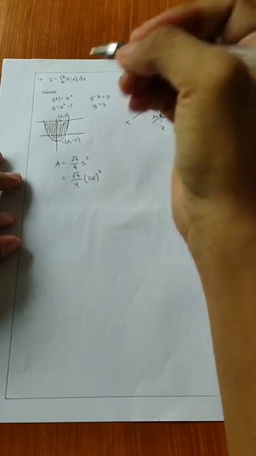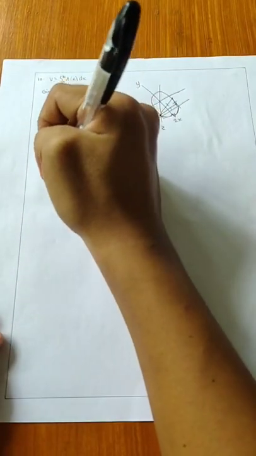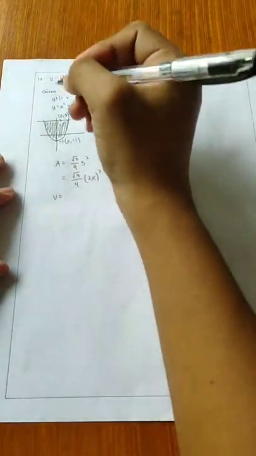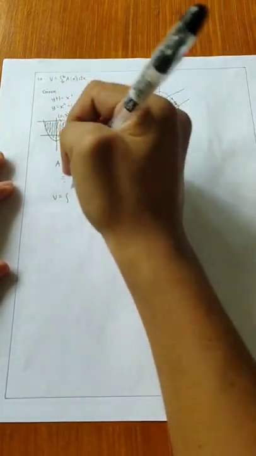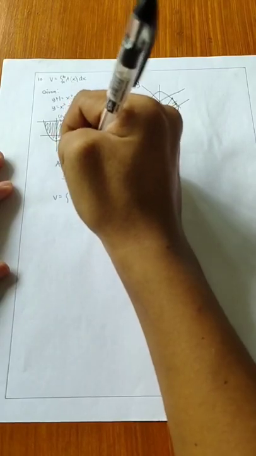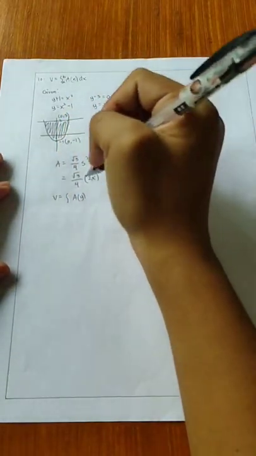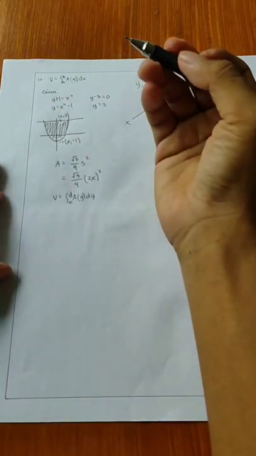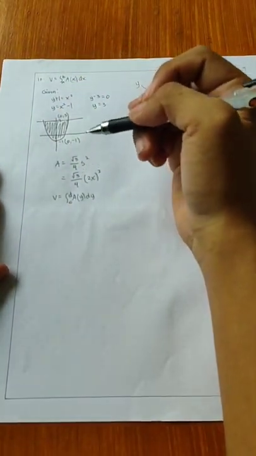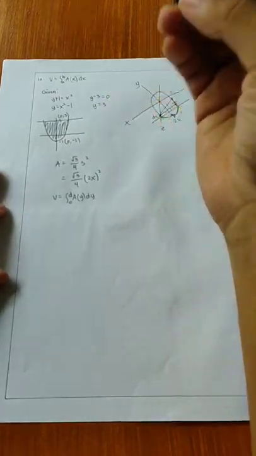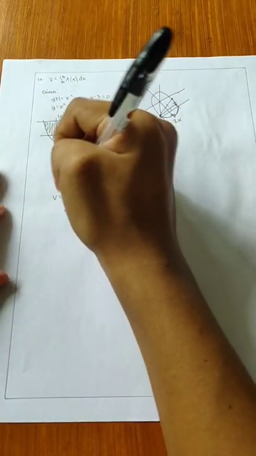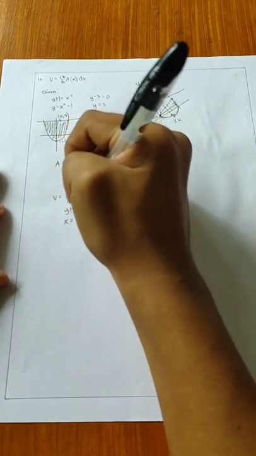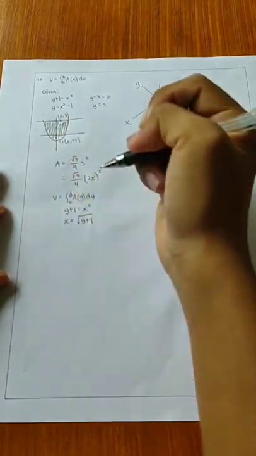And the formula for the volume, V is equal to the integral of A(y) dy, since it interchanges into y, from c to d. Since it interchanges into y, we get the value of x here. From y plus 1 is equal to x squared, the value of x is the square root of y plus 1.